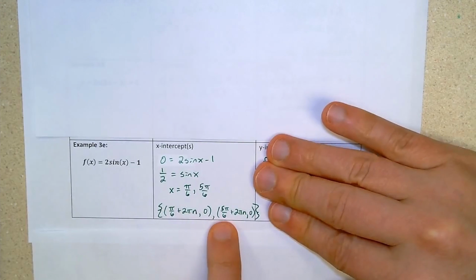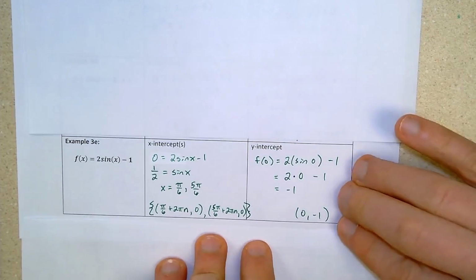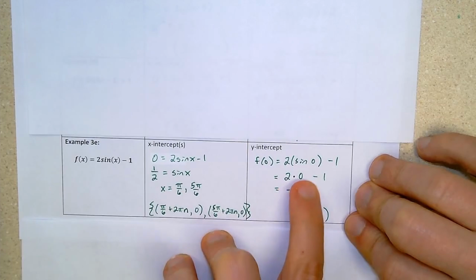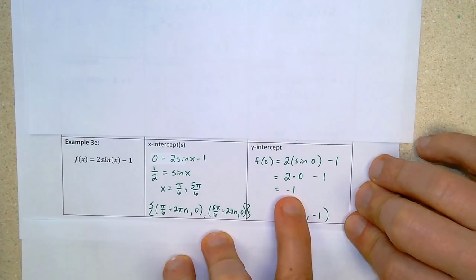But finding y-intercepts is very easy. We plug 0 in for the x value. Sine of 0, we can grab a calculator and evaluate, or use our unit circle, and we get an answer of -1. So this curve has a y-intercept of -1.